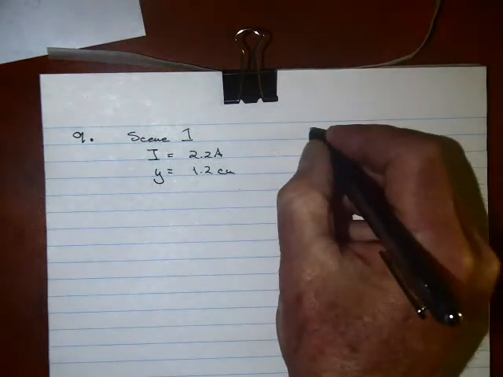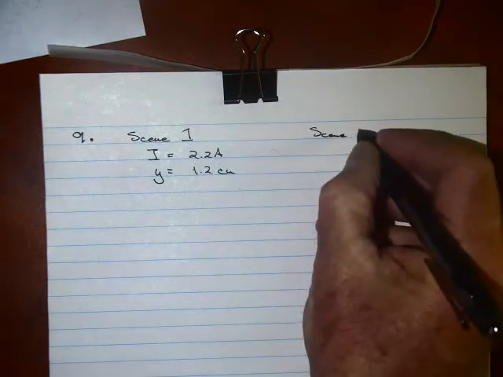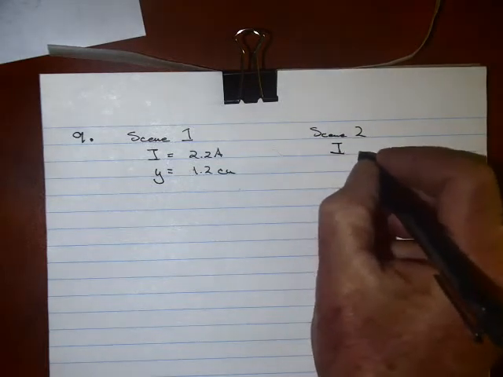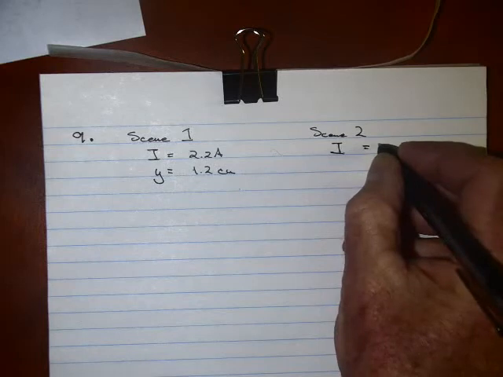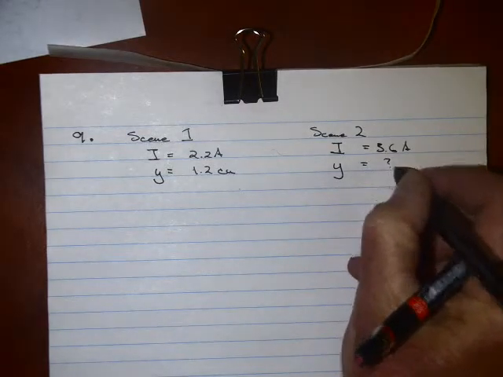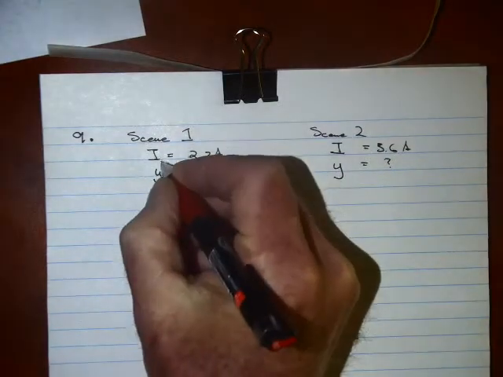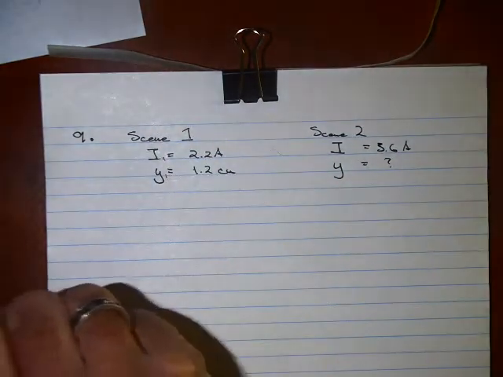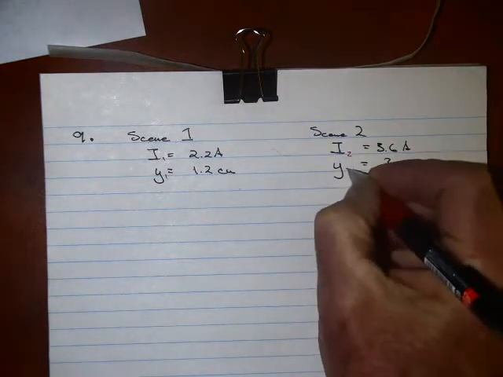In scene 2, I is equal to 3.6. Maybe what I should do, to keep this understandable because we're running into a lot of similar variables, is call this I1 and this Y1, this I2 and this Y2.